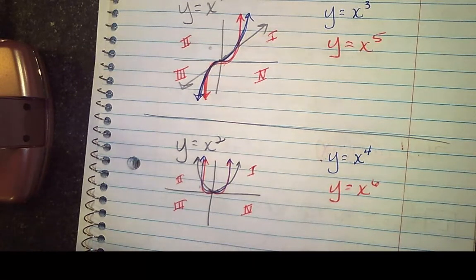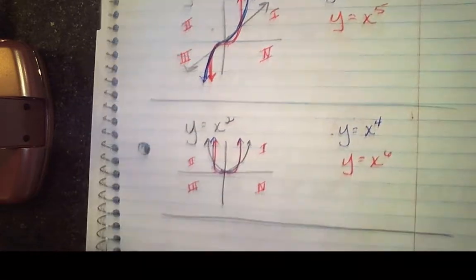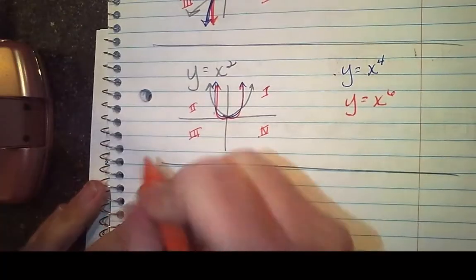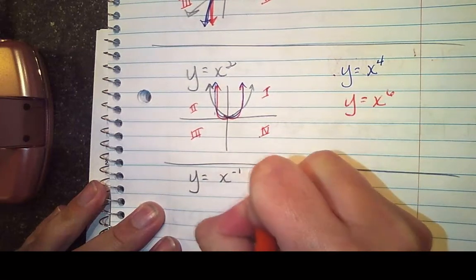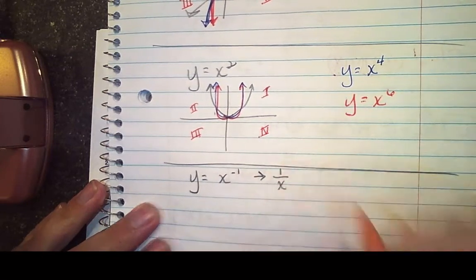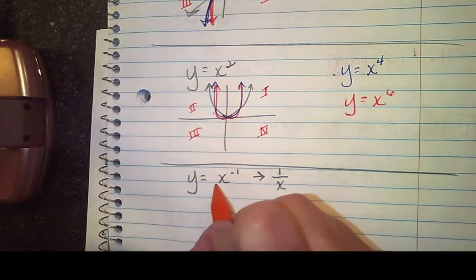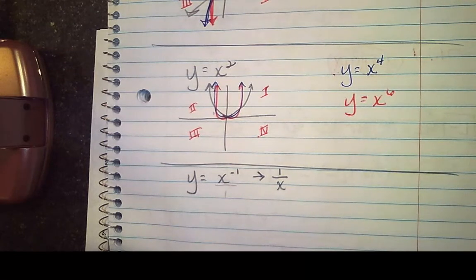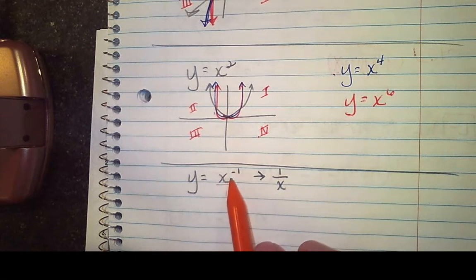So now we're going to do negative exponents. So if I have y equals x to the negative 1, that's the same thing as 1 over x. That negative exponent says flip its location in the fraction. So the negative exponent says, really and truly, I'm x to the first, but instead of belonging in the numerator, I belong in the denominator.